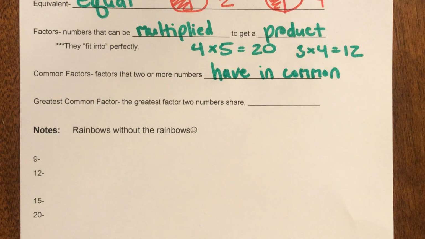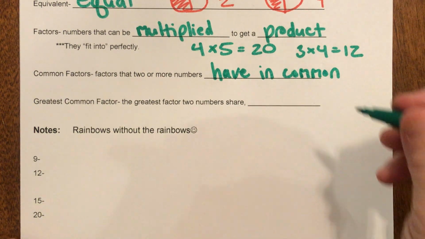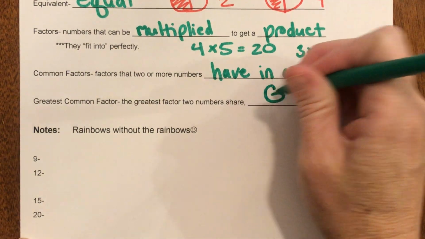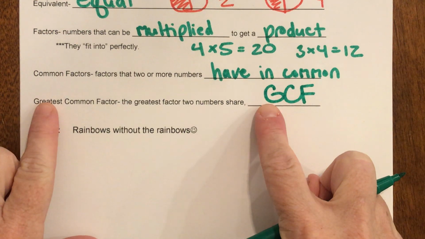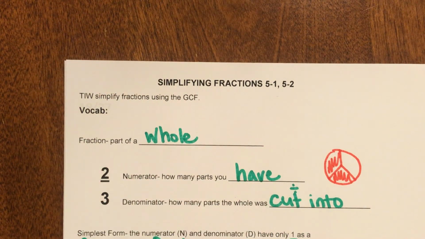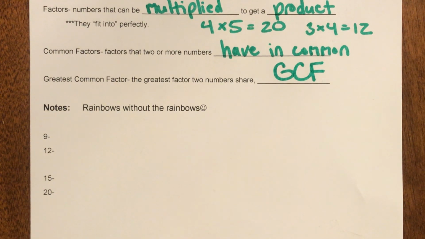Okay, the greatest common factor is the greatest factor 2 numbers share, which is where that GCF comes from. So when we said our goal today is to simplify using this GCF, or greatest common factor.